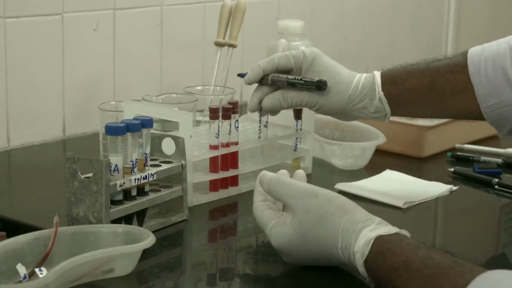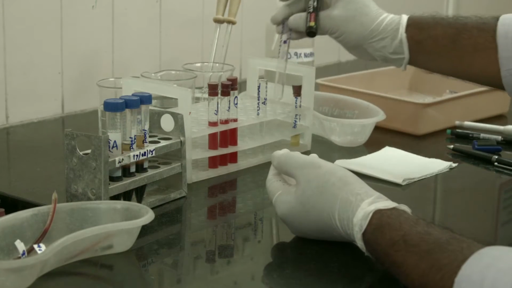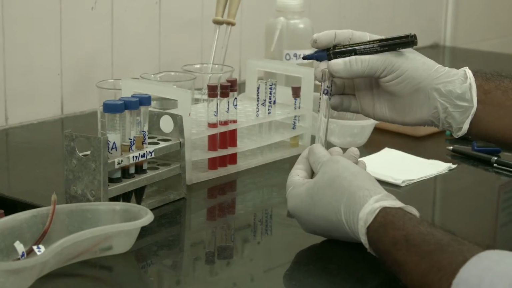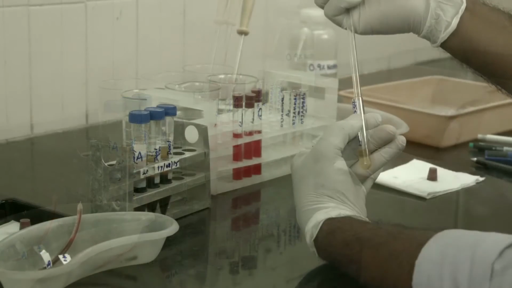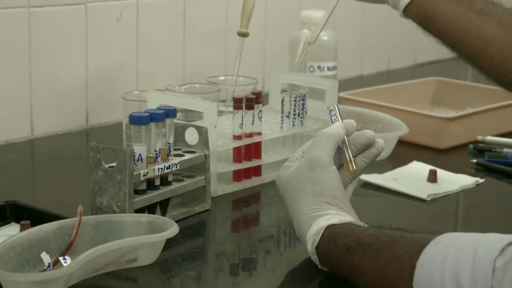Label 3 test tubes, A cells, B cells and O cells. Add 2 drops of test sera in each tube.